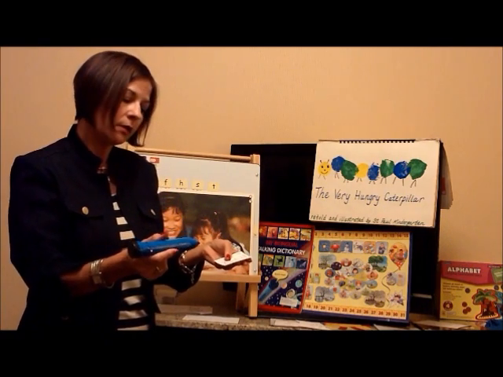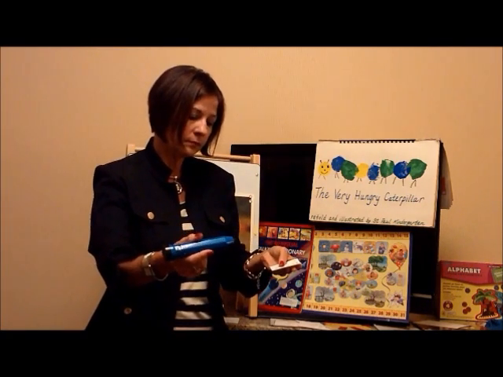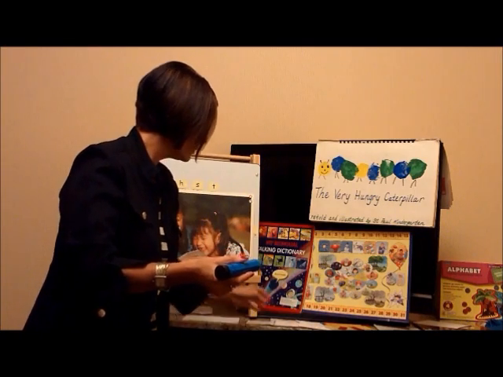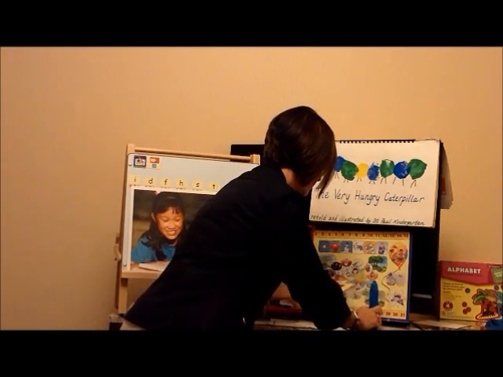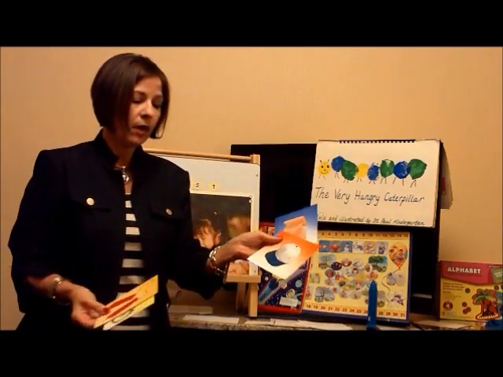Look at all the pictures. Now find the lunch bag. If this were your lunch bag, what would you want to find inside? Tell us about it. All right.